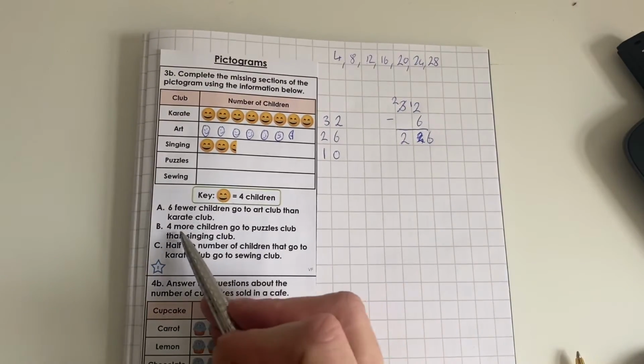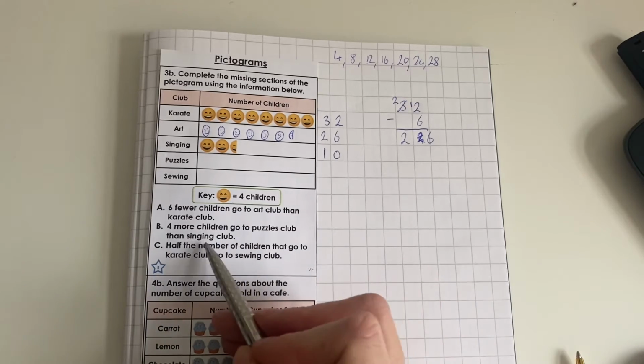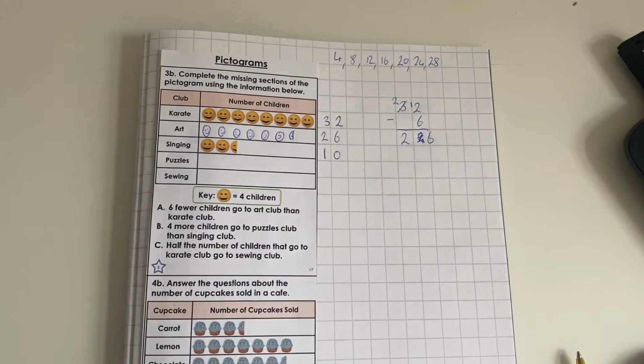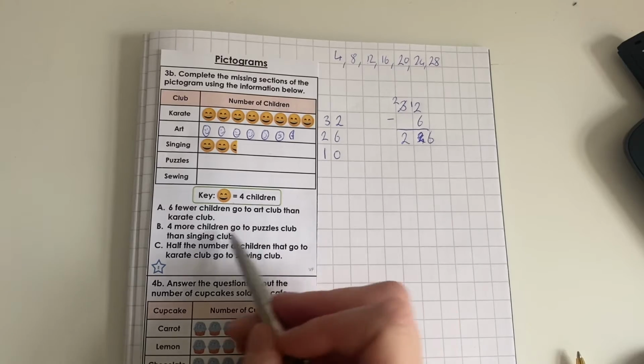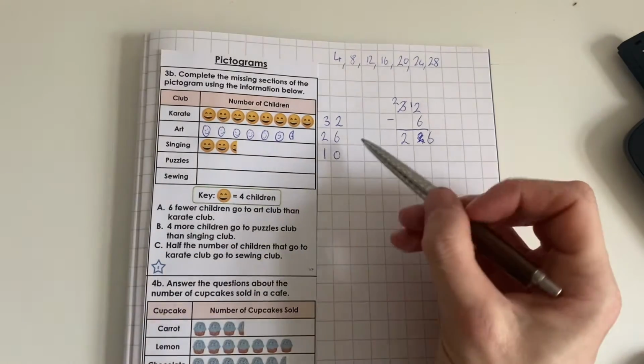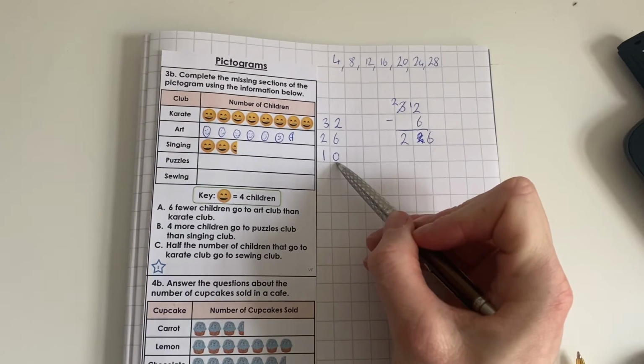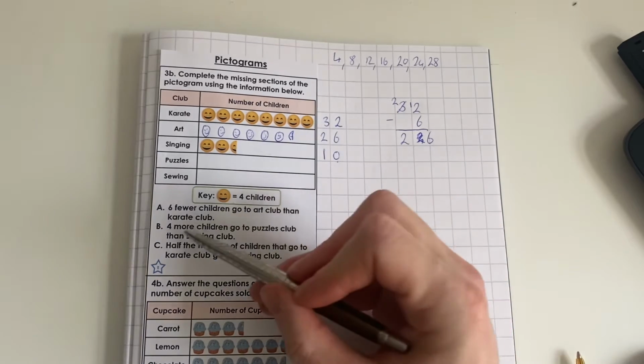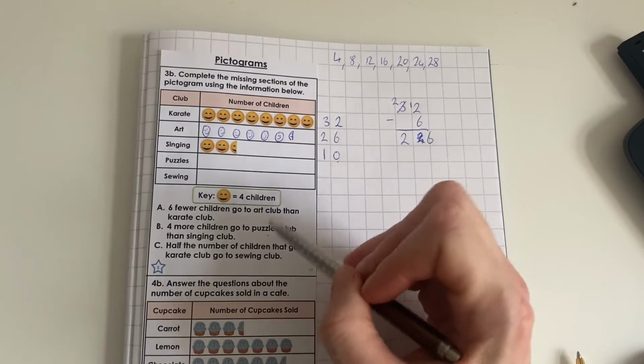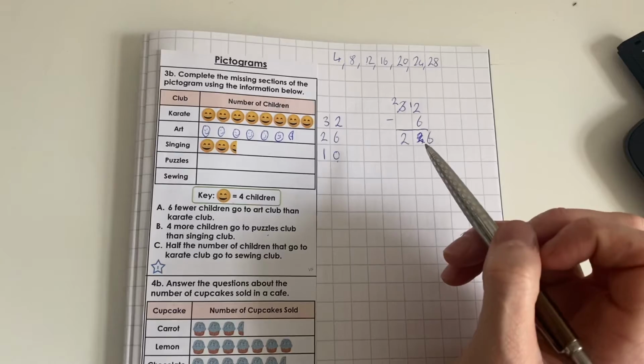B, 4 more children go to puzzles club than singing club. We know there's 10 children who go to singing club, and it says here that 4 more children go to puzzles club. So we need to do 10 plus 4, which is 14.